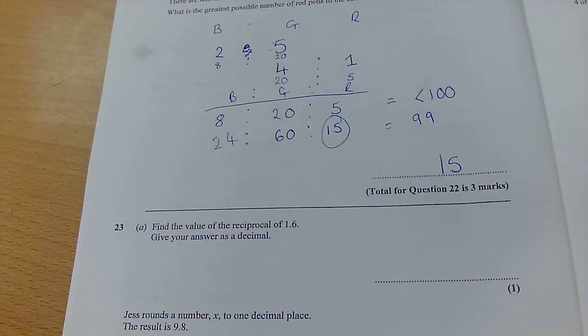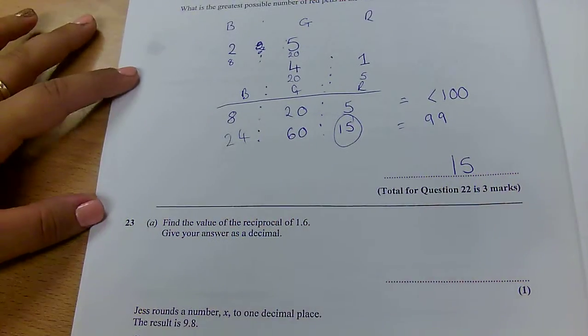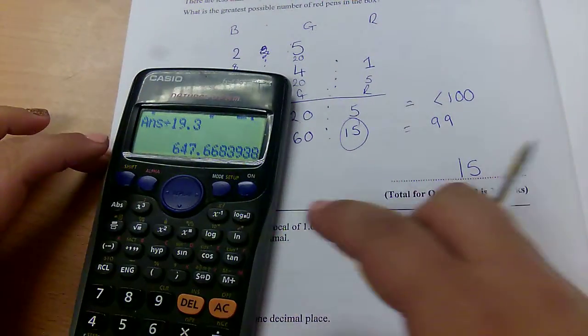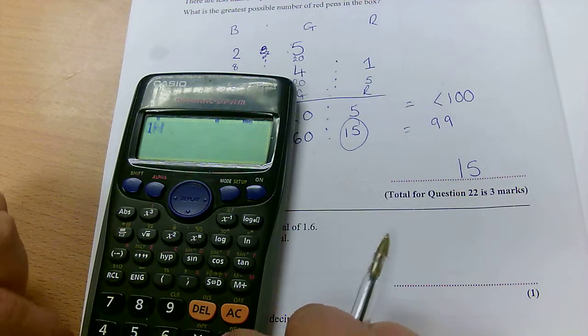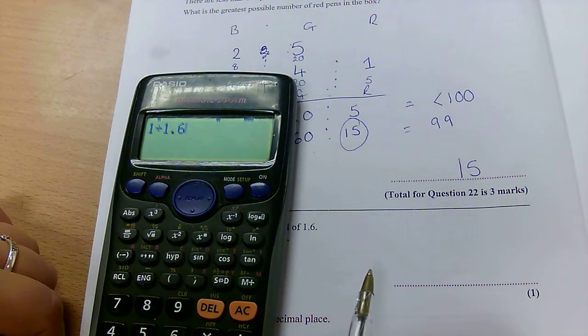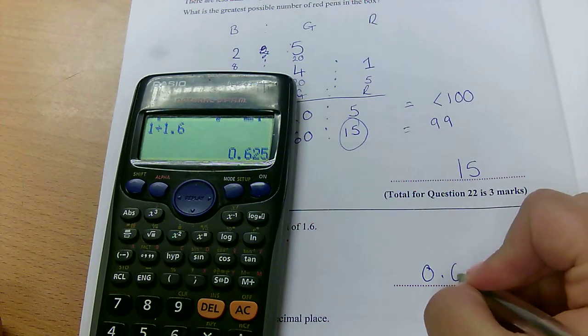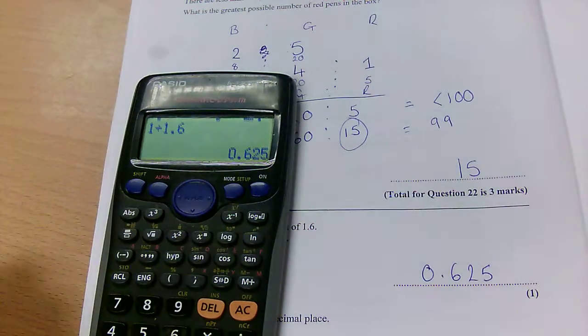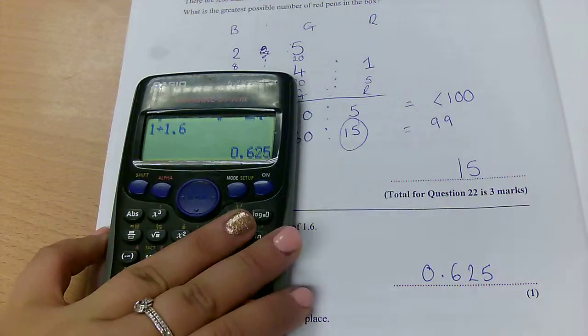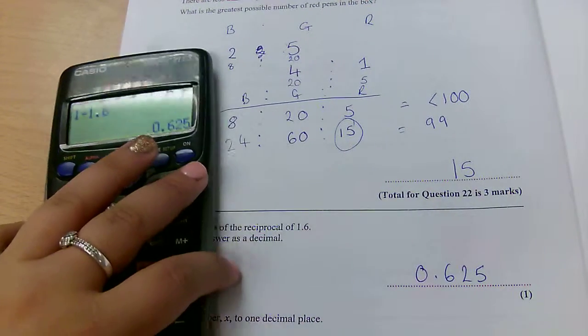Question 23, find the value of the reciprocal of 1.6. Now we should know by now that it's 1 divided by that number. So 1 divided by 1.6, and my calculator should tell me 0.625. You probably would have got a mark for doing 1 divided by 1.6 as well.